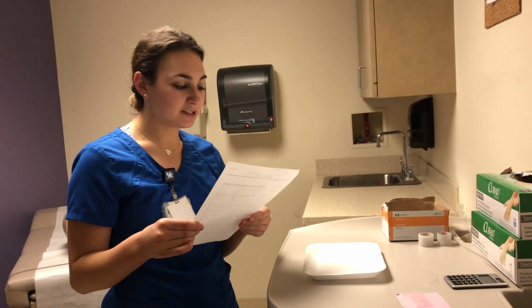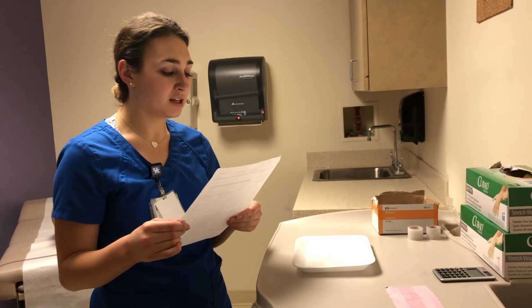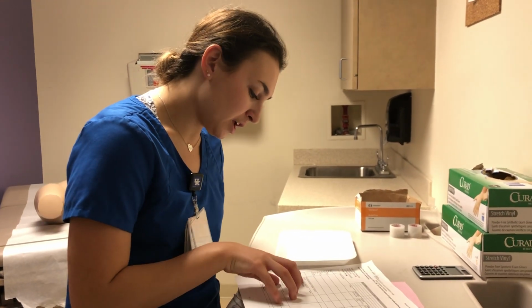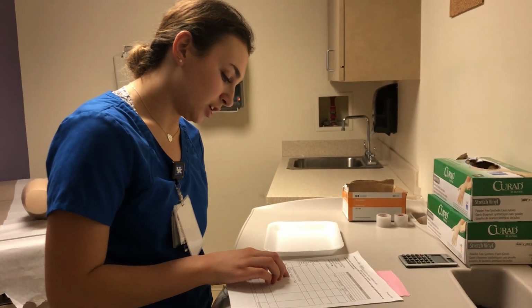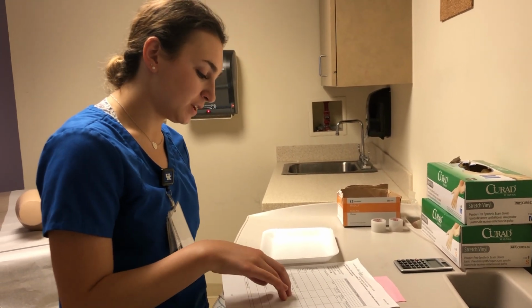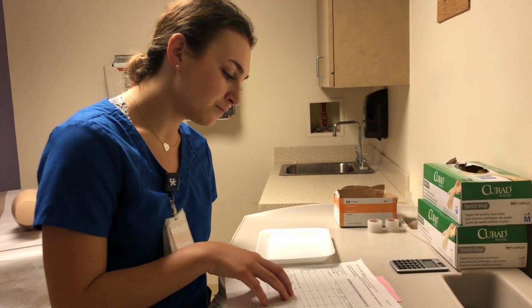The only allergy is Demerol. Today's date is February 10th of 2020. I will be administering a regular insulin injection. The concentration is 100 units per 1 milliliter. We'll be administering it subcutaneously to the abdomen.